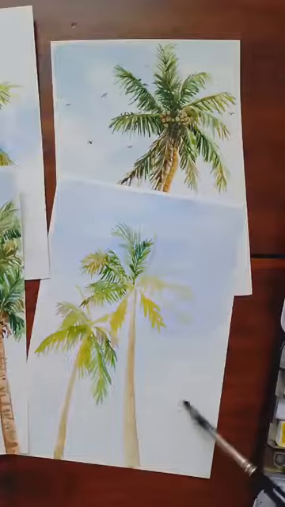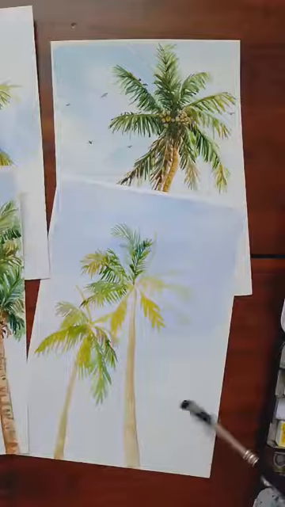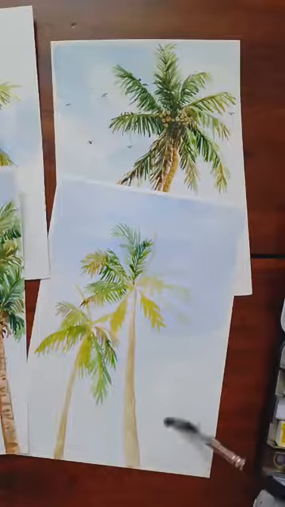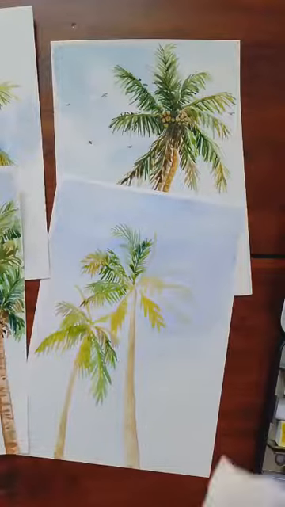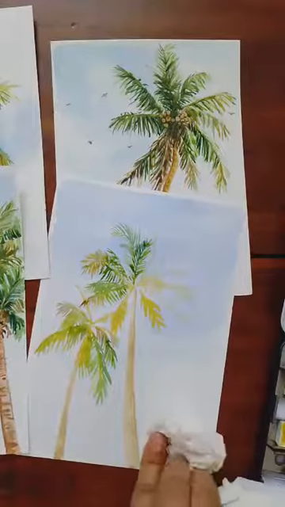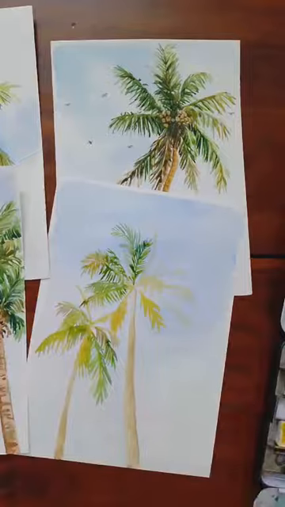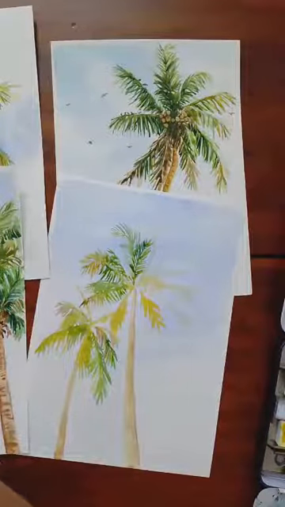Okay, oops, I think I put my finger on. This is something that happens ever so often with me. I managed to put my hand down over wet paint. Okay, got to be careful next time.